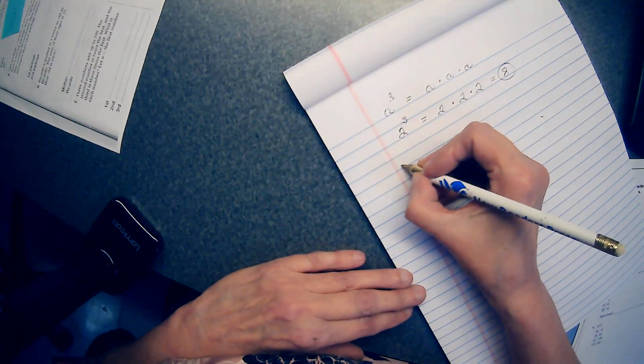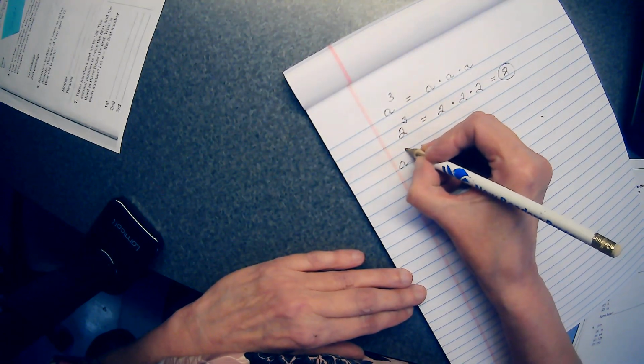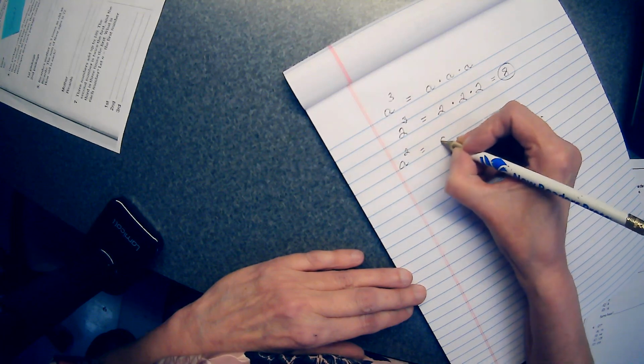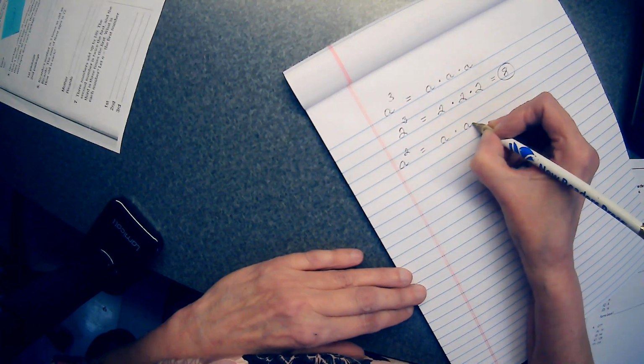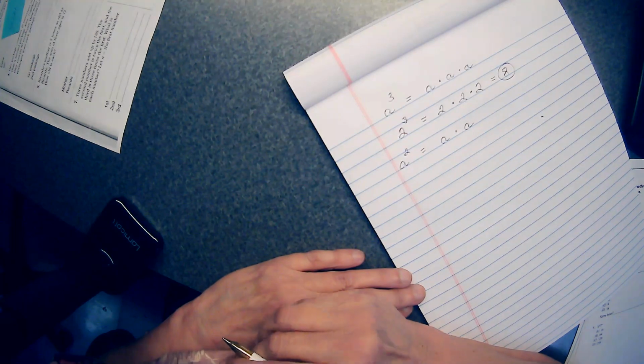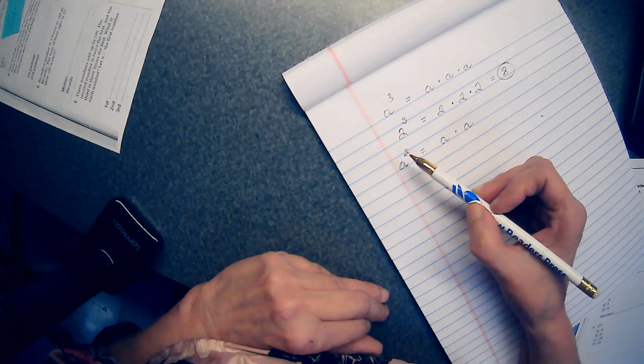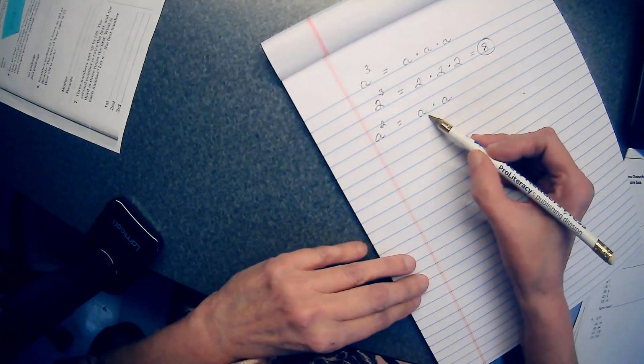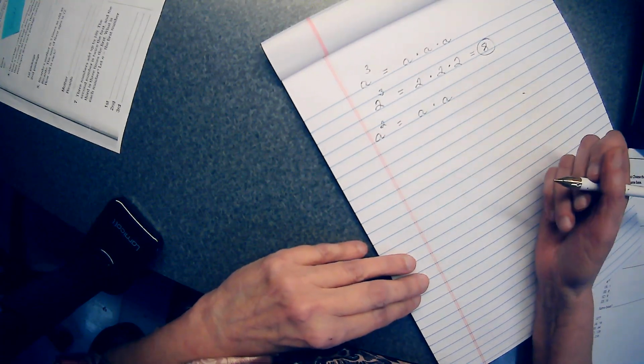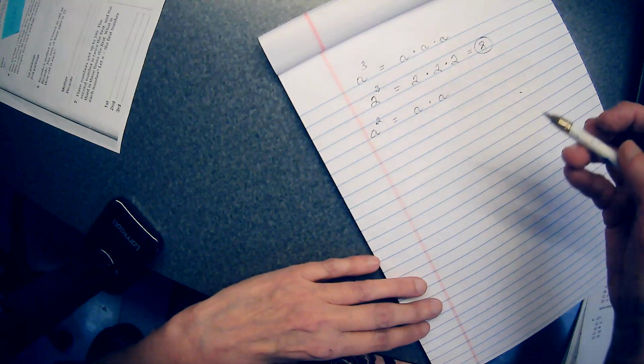If I just have a number, have something to the second power, that would just be times itself twice. We also call something to the second power squared. A times a, squared. Alright?